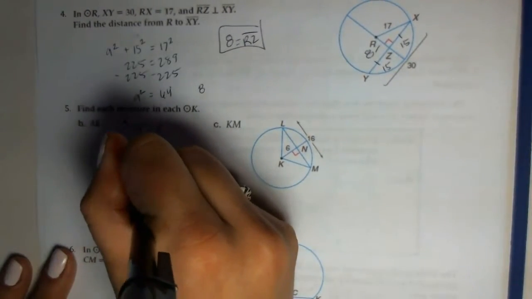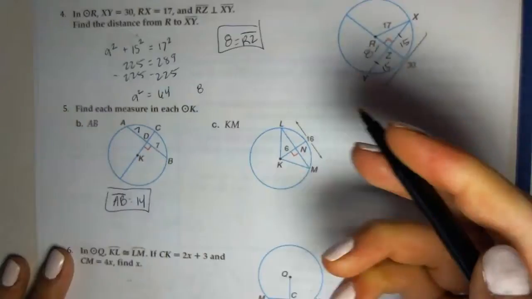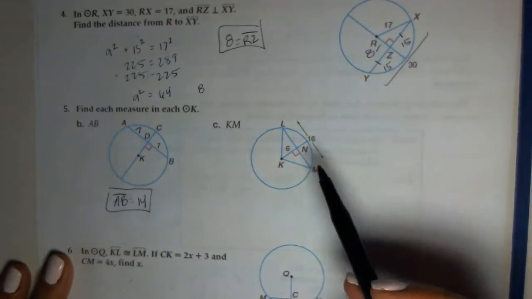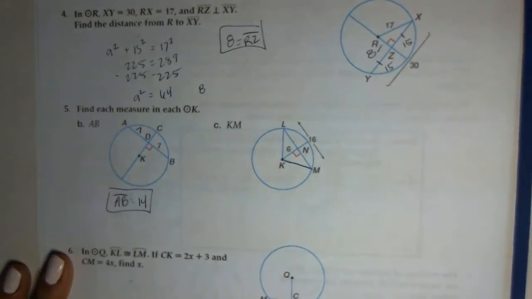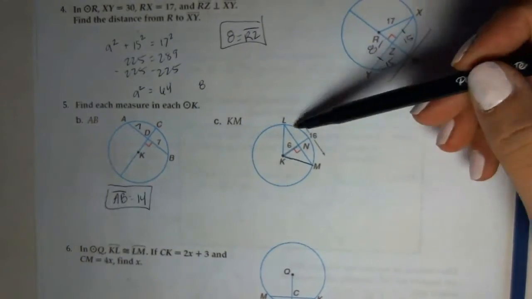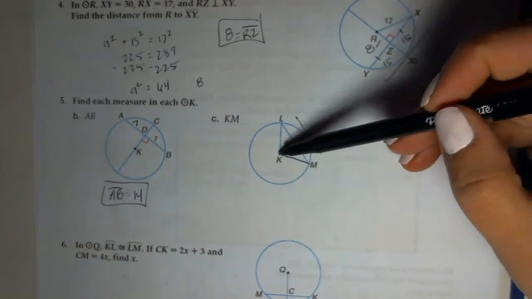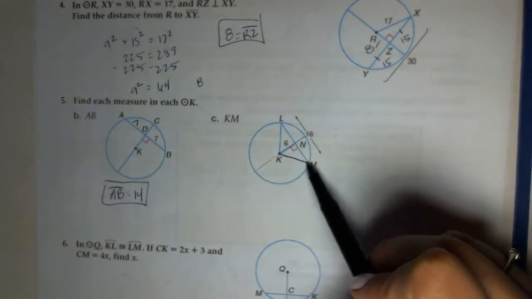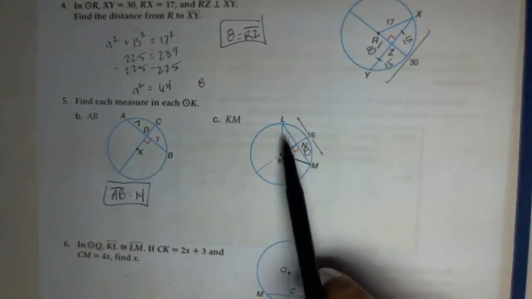AB equals 14. All right, the next one. It wants us to find this side, KM. We know this length is 6. This is going to be bisected because this radius, which even if we extended it would be the diameter, is bisecting the chord. So if this is 16, half of 16 is 8. So our sides are 6 and 8.